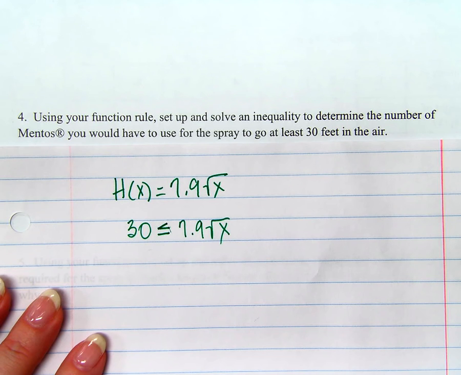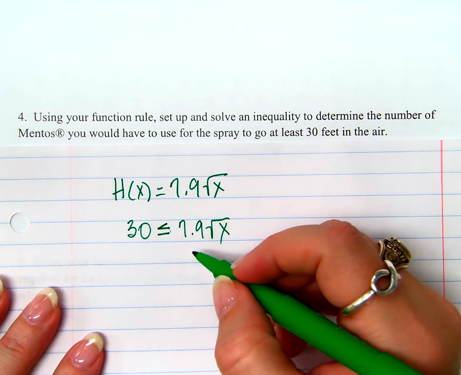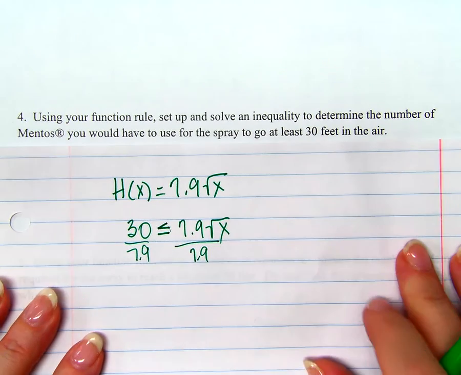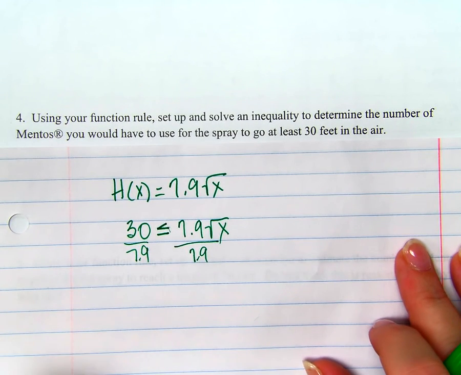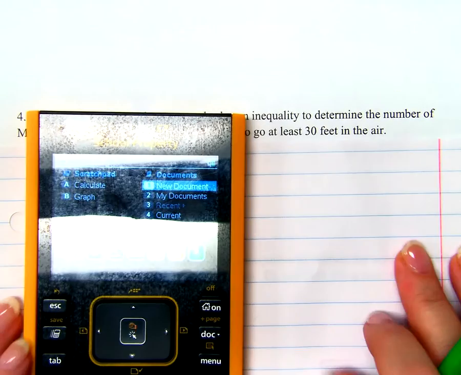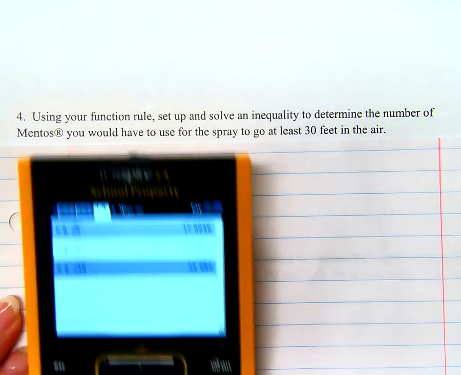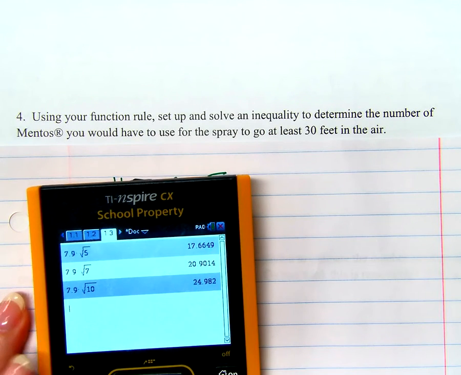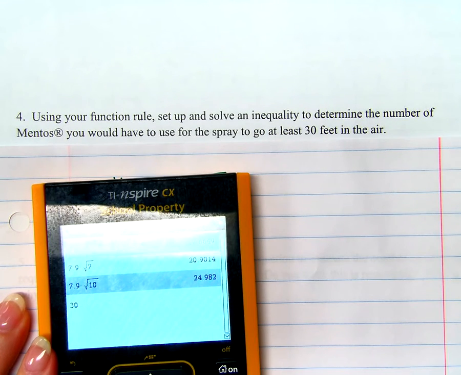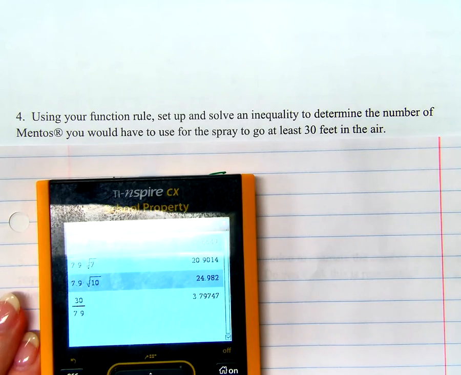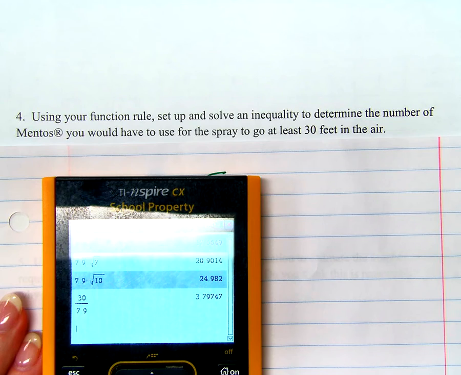How do I solve this then? Well, we need to divide. I need to divide by 7.9, because the 7.9 is being multiplied. 30 divided by 7.9. Now, you're using your A value, right? If you happen to be using 7.9, that's fine. But I'm going to put 30 divided by 7.9. Are we rounding? What did I write? Well, that's a good question. I can't yet because I'm not done.